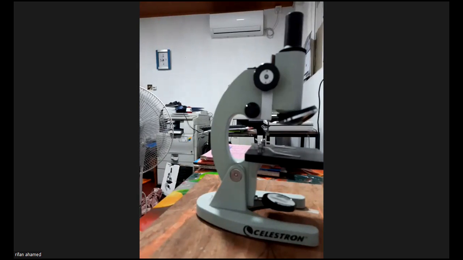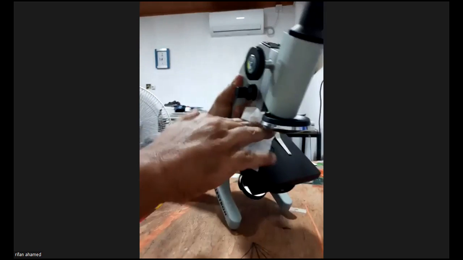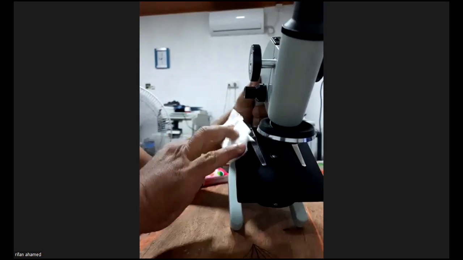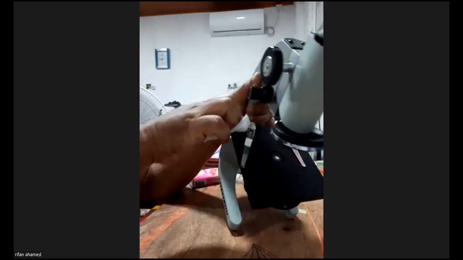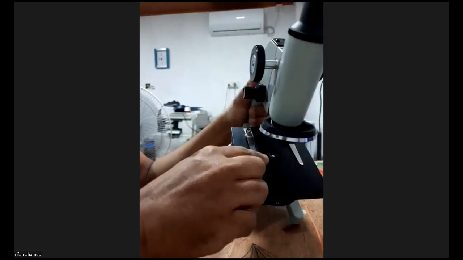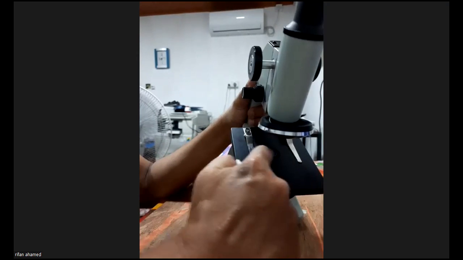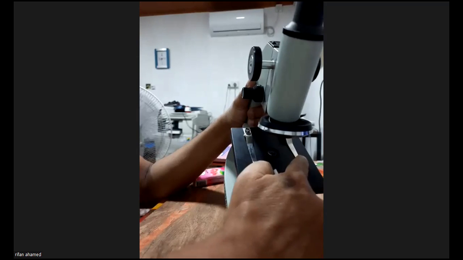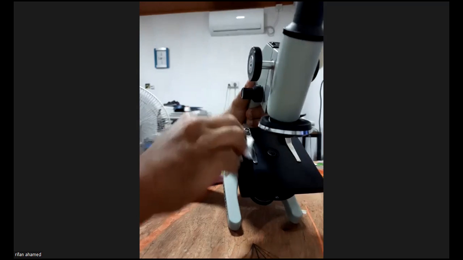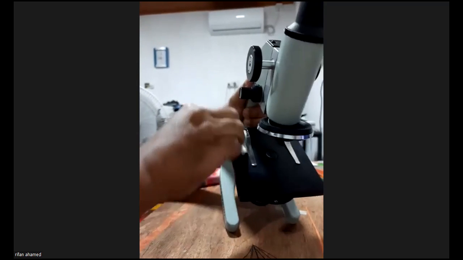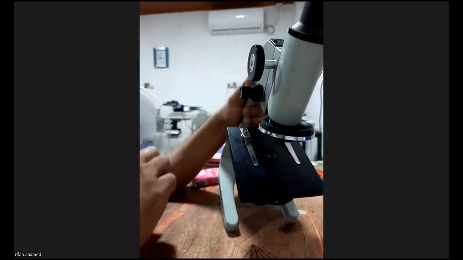In the stage, okay, I didn't take it out for some time. The stage has dust. In the stage, can you see a pair of clips there? What is the name given? Stage clips.